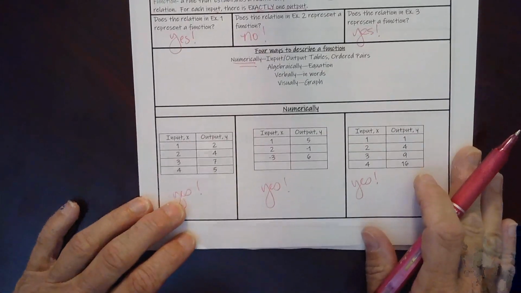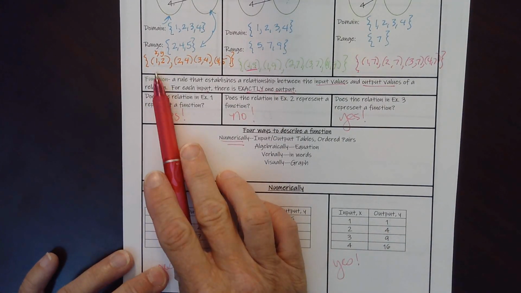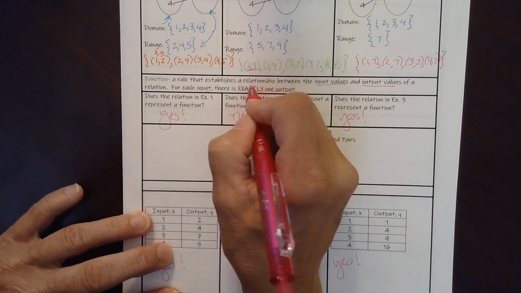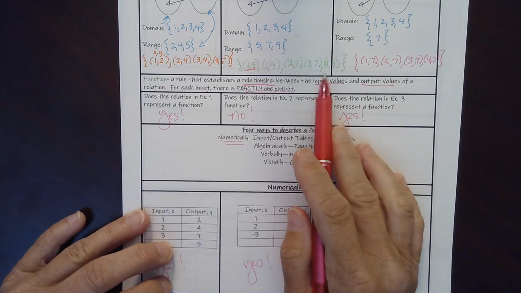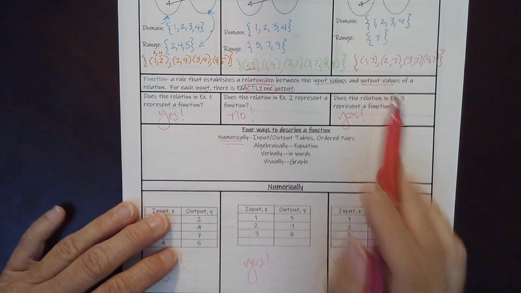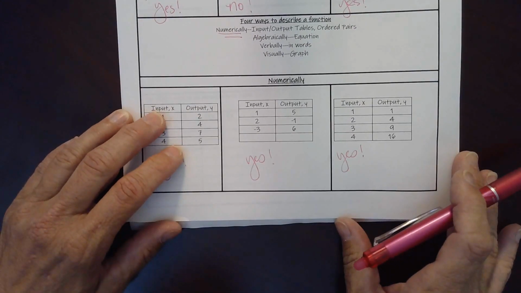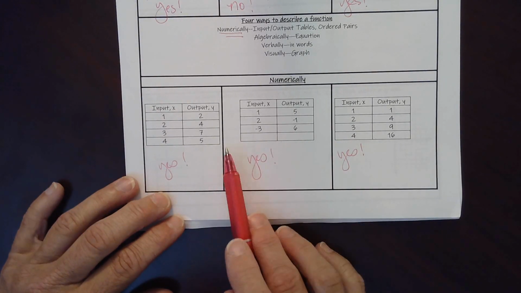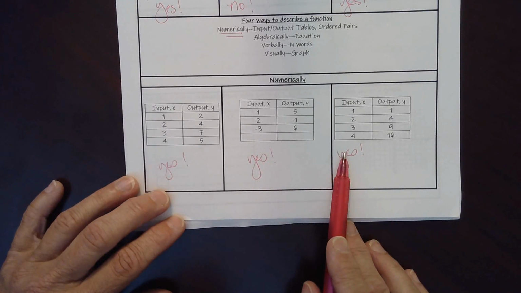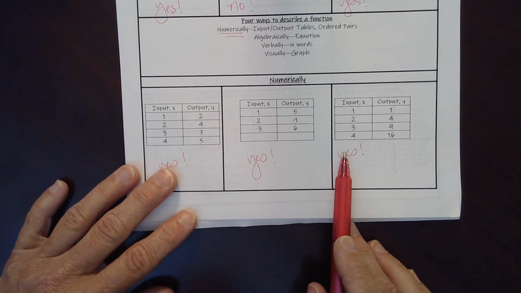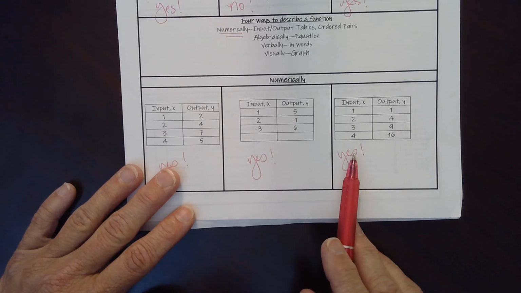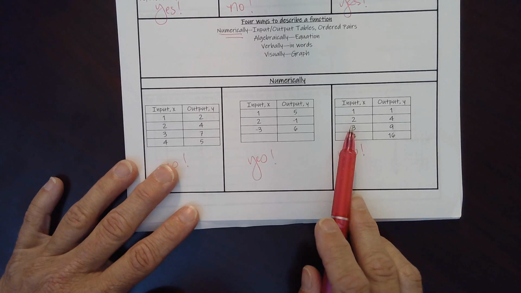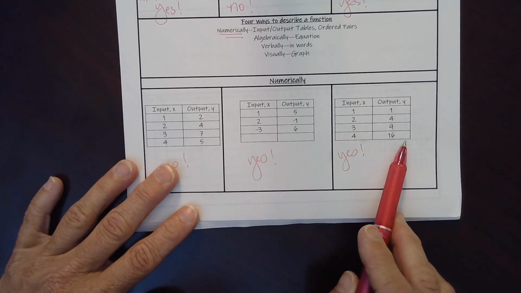If we go back to the definition of a function as a rule that establishes a relationship between input values and output values, even though all three of these represent functions, there's only one where you can actually determine what the relationship is between the input values and the output values.